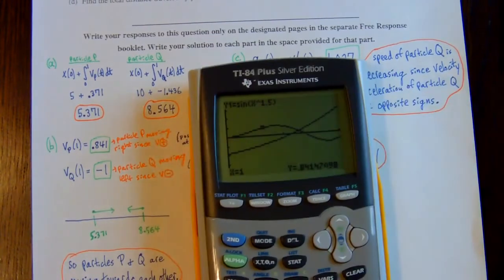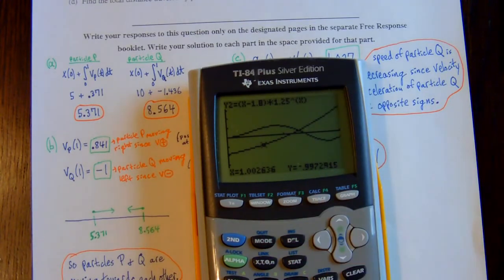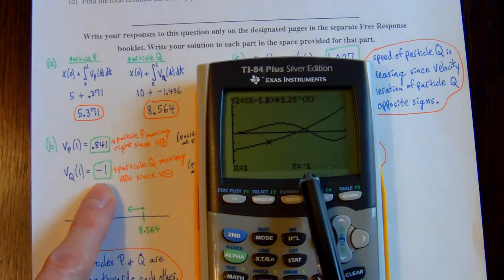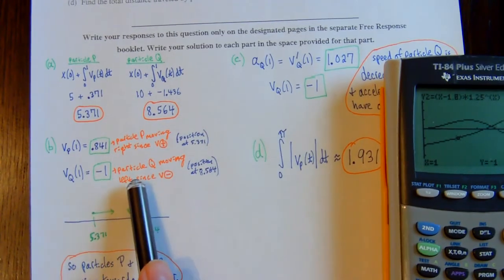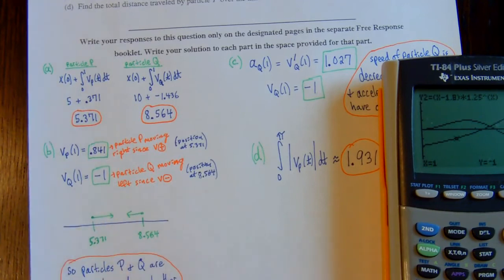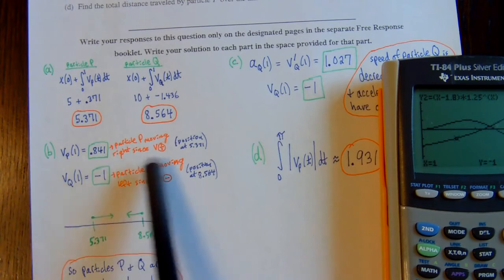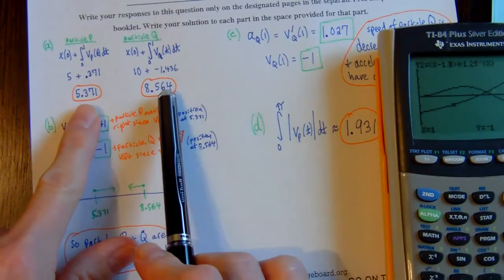And then the same thing, I just hit the down arrow. There's my equation for particle Q. I already got the trace button selected there. Now I can type in 1. That is the velocity function of particle Q, and I got a negative number for that. So that tells me, since the velocity is negative, that particle is moving to the left. Now, what I then thought about, I said, okay, at 1 second the particle P is moving to the right and Q is moving to the left. And then I had to figure out, okay, where were they at those times? So that's why I kind of use those positions.